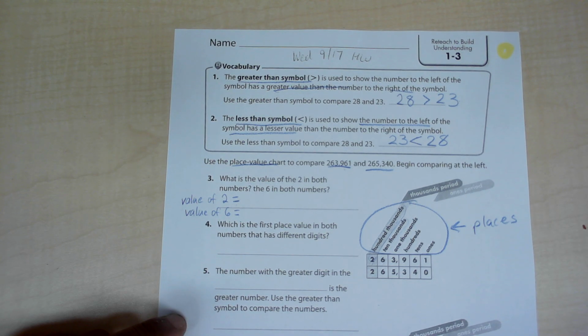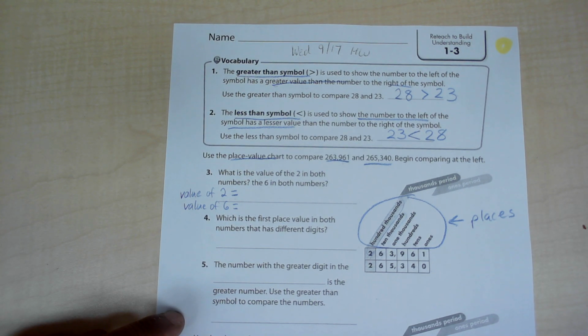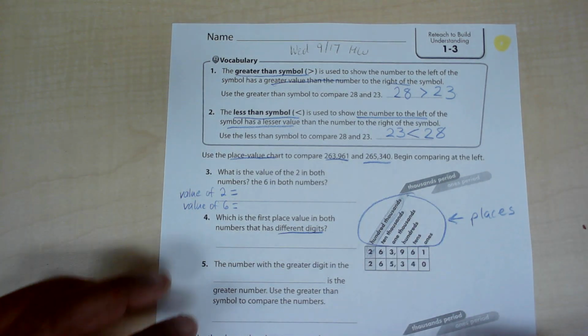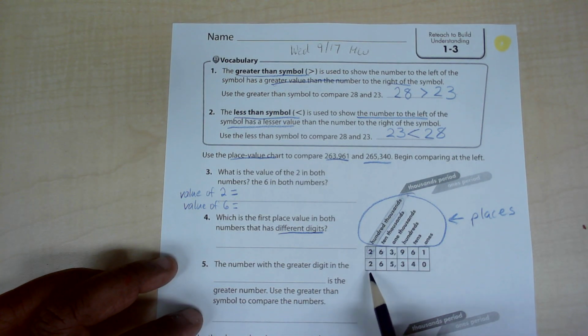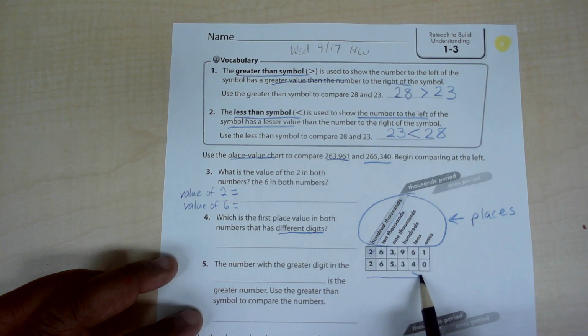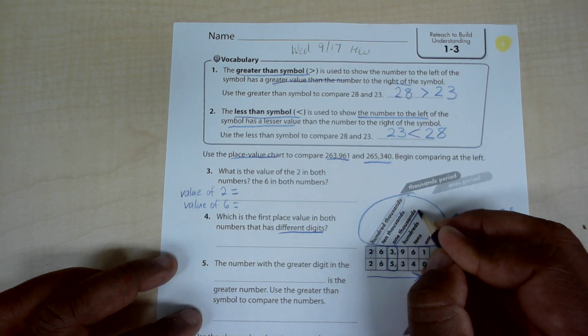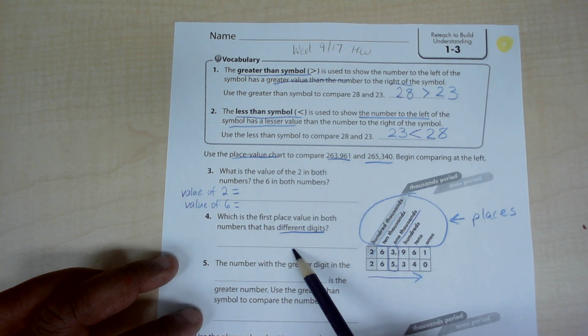Number 4, which is the first place value in both numbers that has different digits. So you always go from left to right, and you want to find the first place where, oh, here's a difference. So what place is that? You're going to write that here.